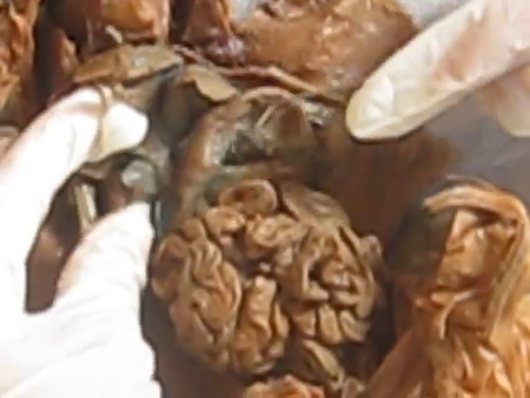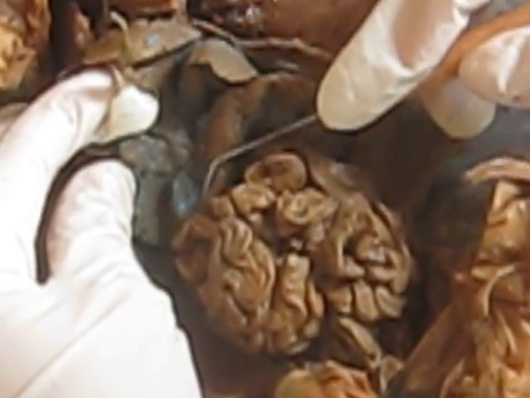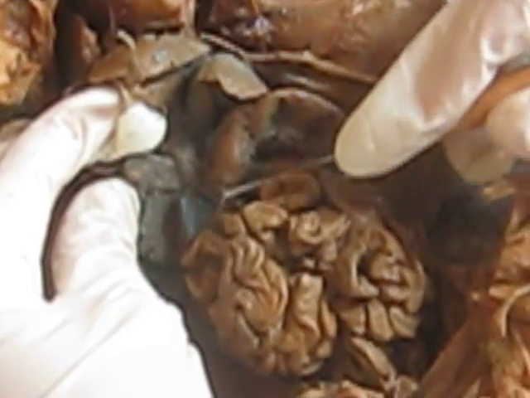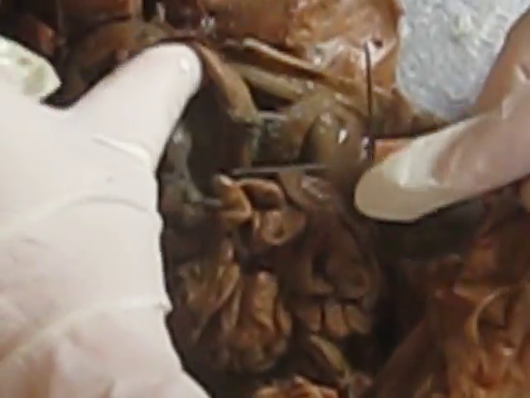Now this large organ right here is the liver, and this vein coming out from over there is the umbilical vein. Now if I lift up the liver, you can see the gallbladder, which is located right there, and it stores the bile produced by the liver. Also underneath the liver is this hollow organ, which is the stomach, and from the stomach coming out and connecting to the small intestine is the duodenum right there.